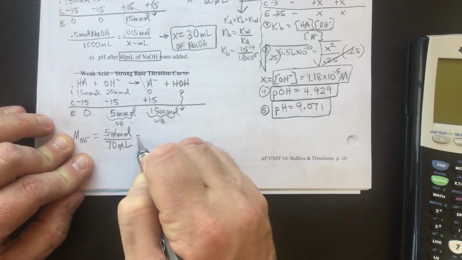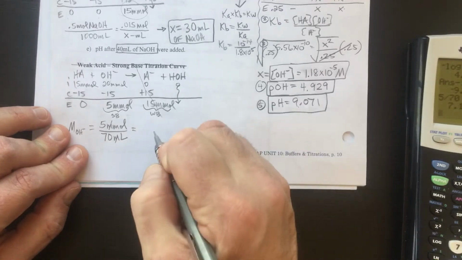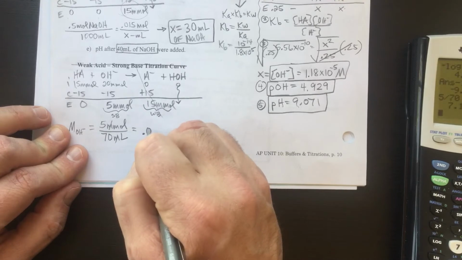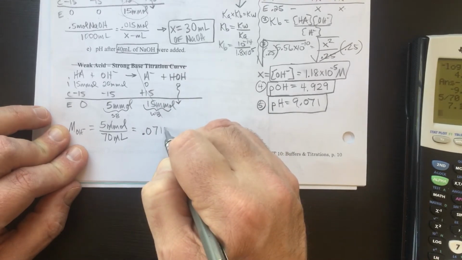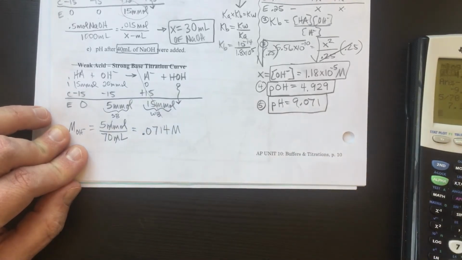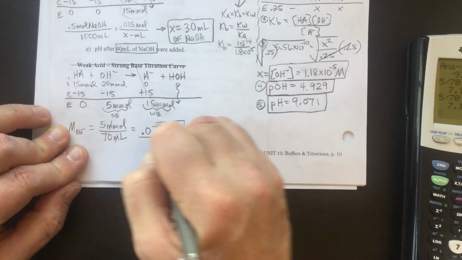The millis cancel out, and I'm left with 5 divided by 70, which ends up being 0.0714 molar. Just want to make sure I'm reading that right. 0.0714 molar. And so that's the OH concentration.